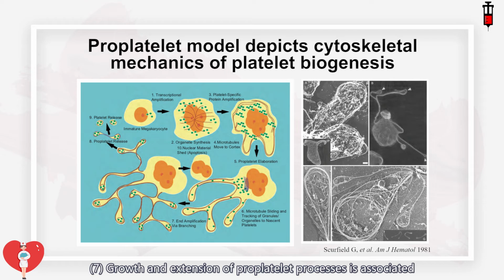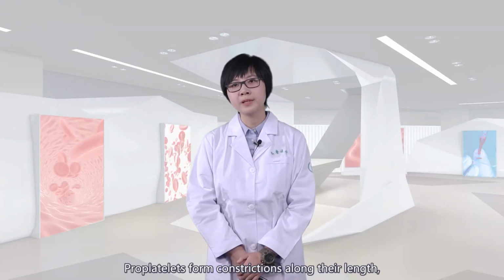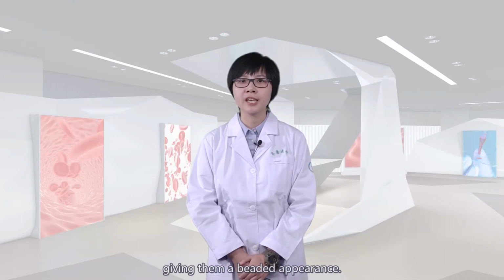And then growth and extension of the proplatelet processes is associated with repeated actin-dependent bending and bifurcation, which amplifies free proplatelet ends. Proplatelets form constrictions along their length, giving them a beaded appearance.